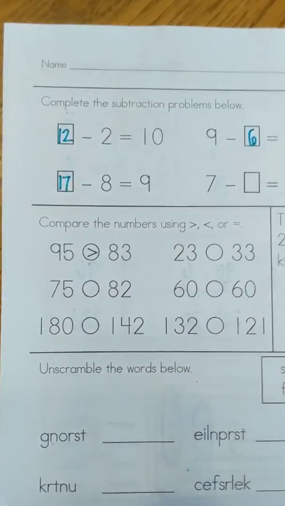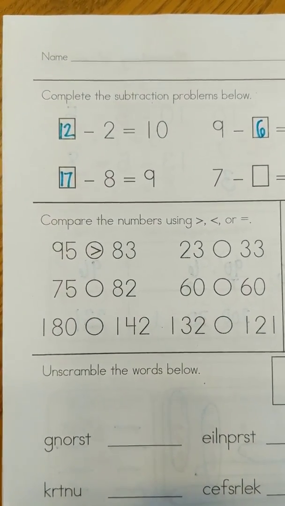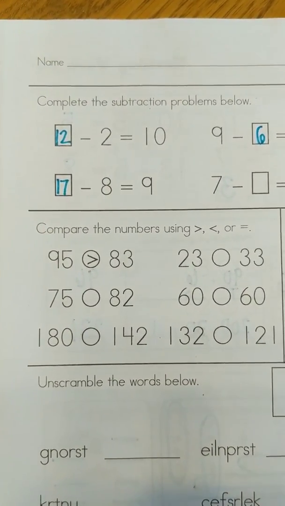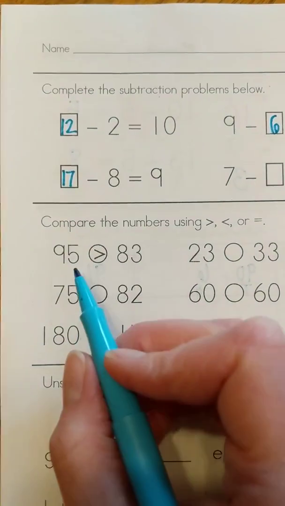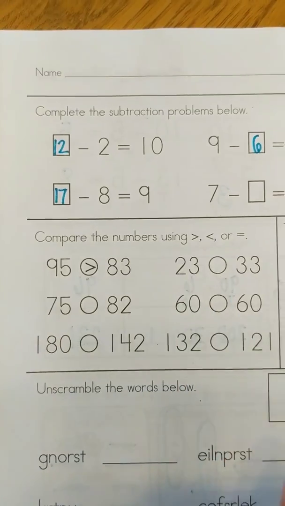Give those a try. Here we have our greater than, less than, or equal to. You are all awesome at this. So, and they did the first one for you. They know that 95 is greater than 83.